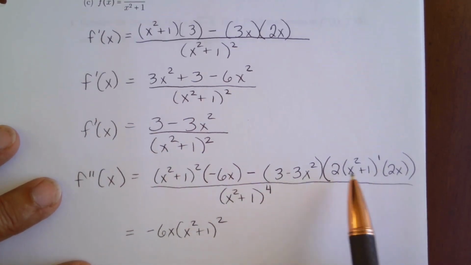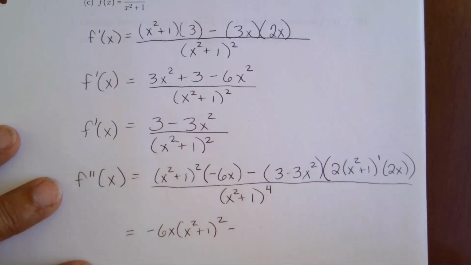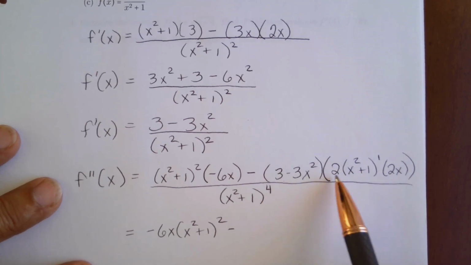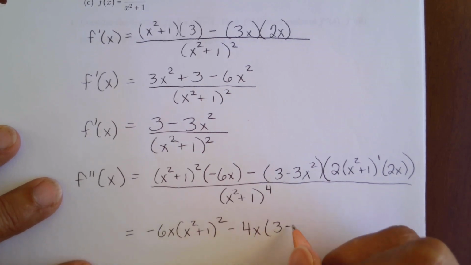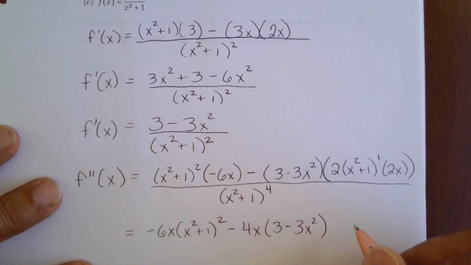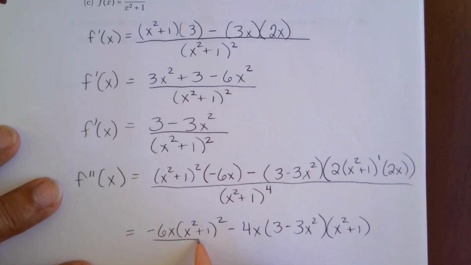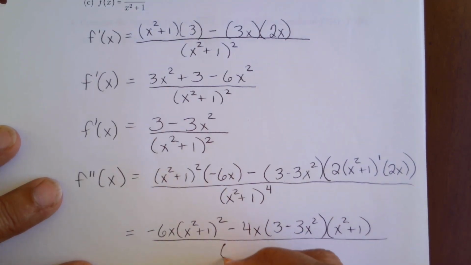And then here, let's see what we can do. Minus. I can't break that apart or this, but I can go ahead and multiply 2 times 2x, and let's put that out front, which is 4x. And then we'll just leave the rest the way that is. All over the bottom squared, or to the 4th.